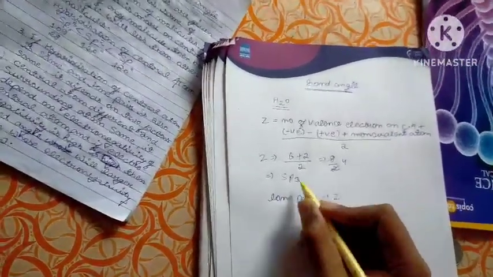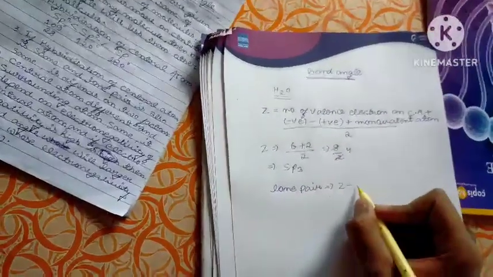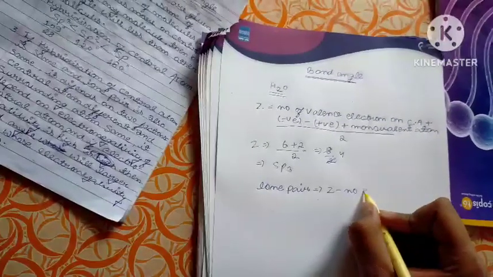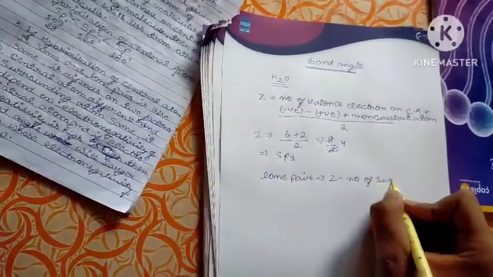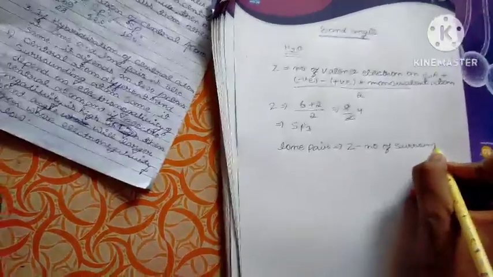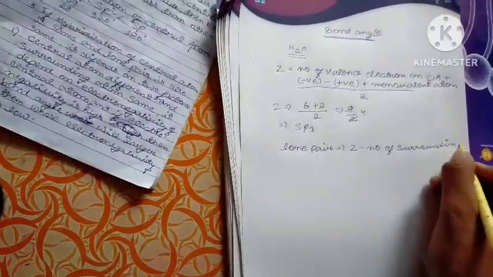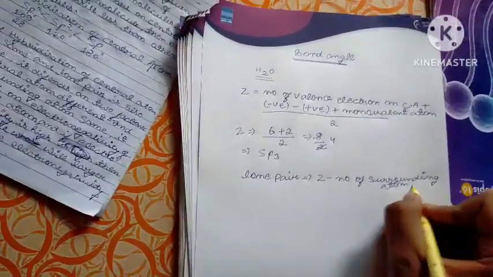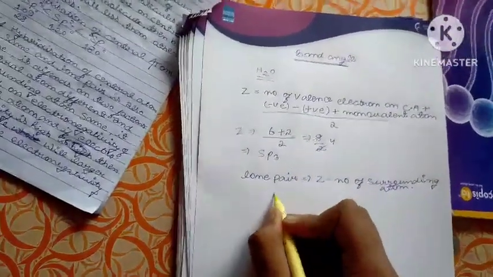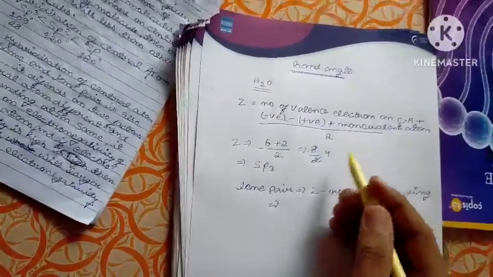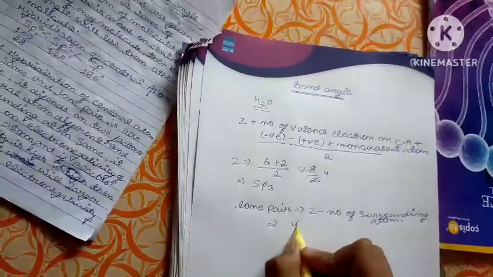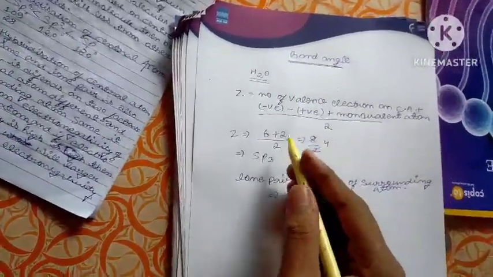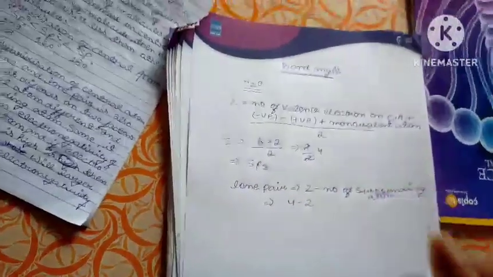Z minus number of surrounding atoms which are attached on the central atom. So lone pair is equal to the value of Z, 4, minus 2. 2 is the number of atoms attached with the central atom, that is oxygen.